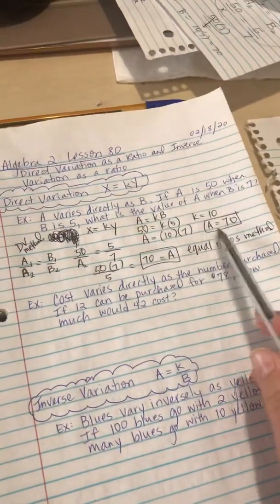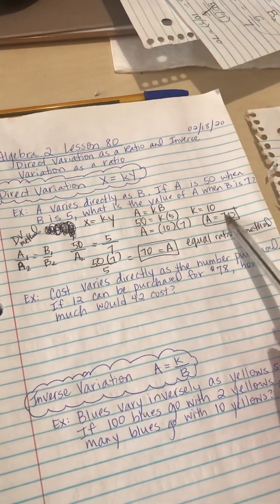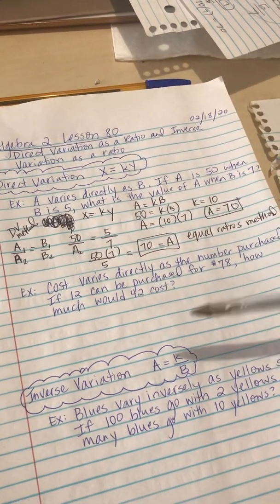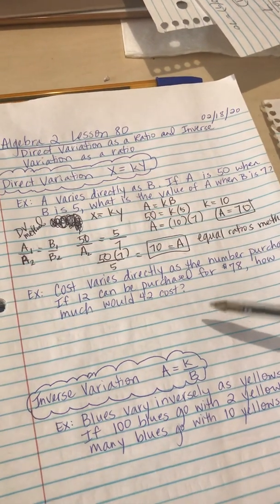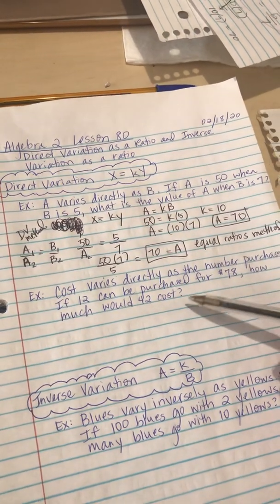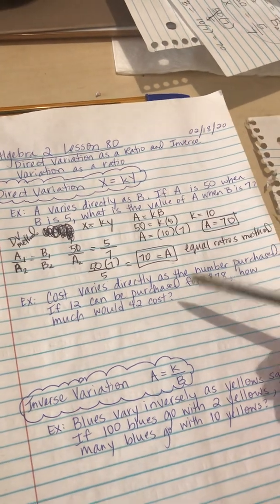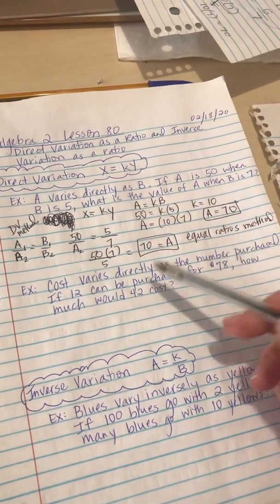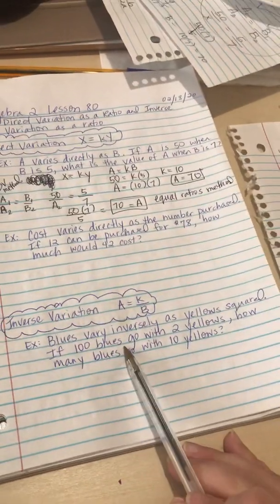And you'll get the same answer either way. So you might want to use this one to check if you're more familiar with this one, but it doesn't matter to me which you use if it doesn't say. Like I said, some of the questions though, they say use the direct variation method or use the equal ratios method, and if it says specifically, then you need to use the specific method. Okay, I'm going to skip this one for now and go to inverse variation.